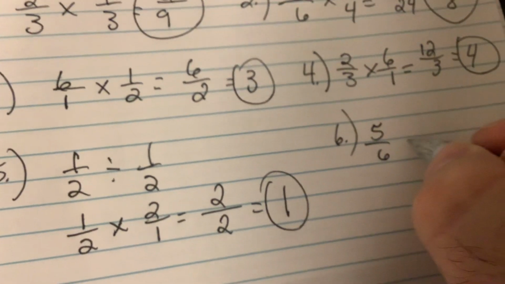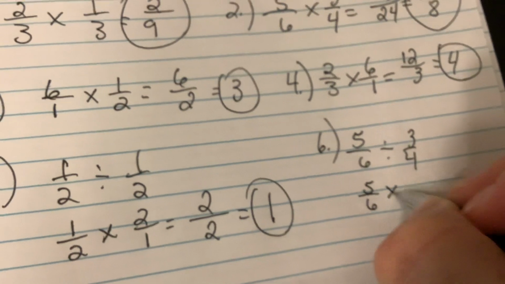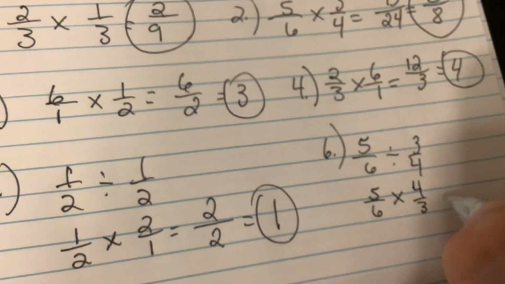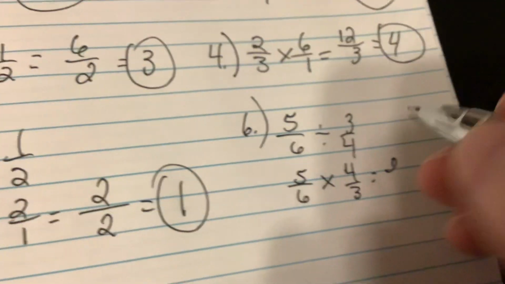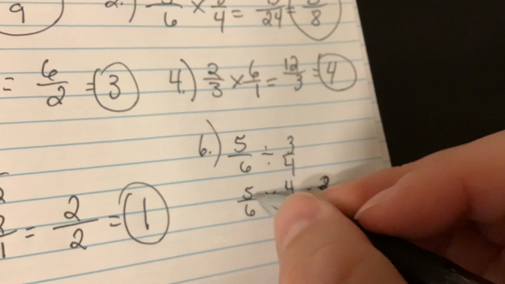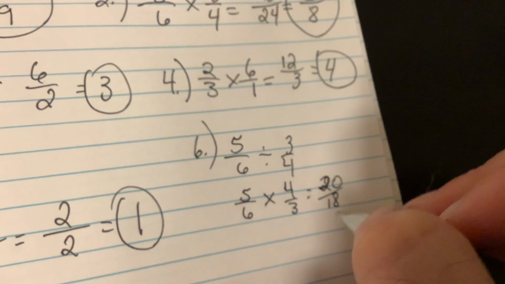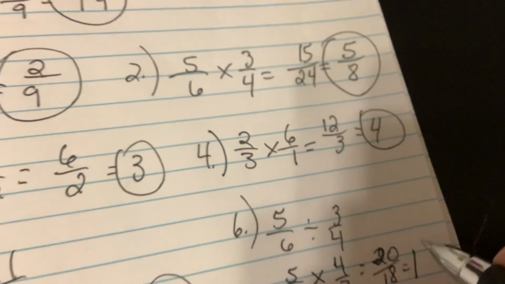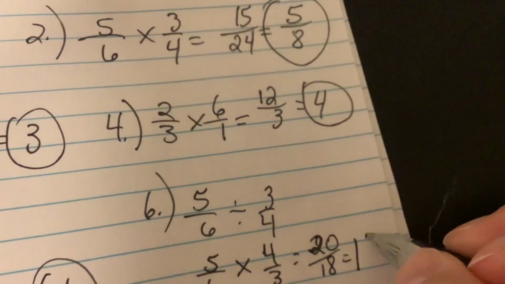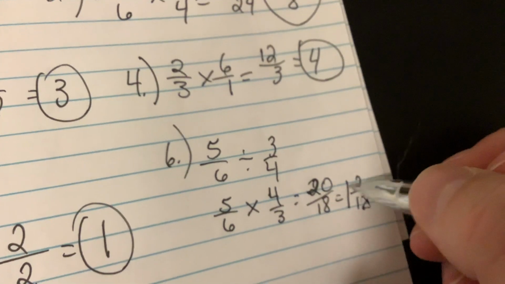5/6 divided by 3/4. So it's going to be keep, change, flip. And so now we get 20. Whoops. Kind of at the bottom of the page, it's hard to. So 5 times 4 is 20. 6 times 3 is 18. Okay, we're going to turn this into a mixed number. 18 goes into 20 one whole time with a remainder of 2. Back over 18. It is hard to write. There we go. So 1 and 2 18ths.